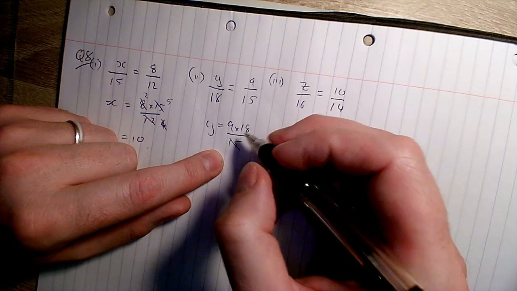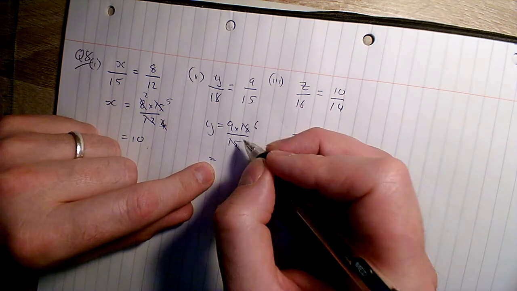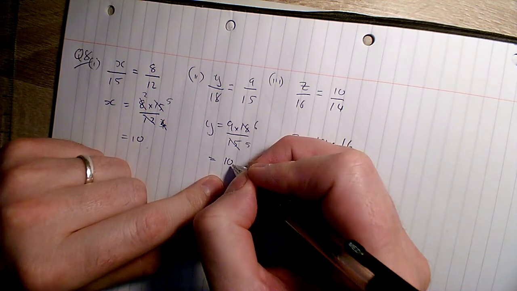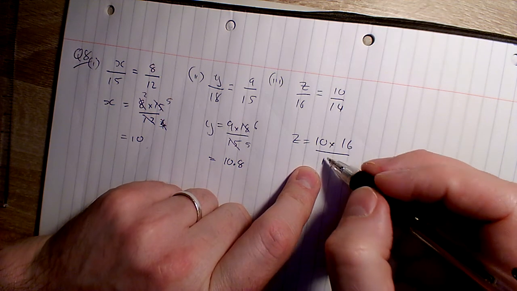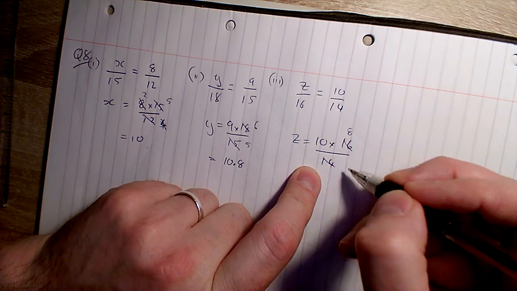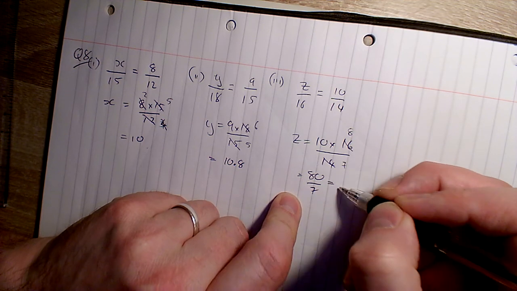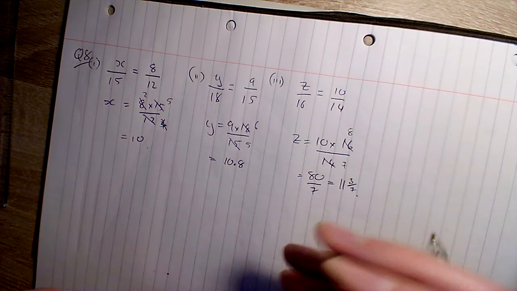What do we get here? Common factor of 3. 9 sixes are 54 over 5 is 10.8. And here you've got a common factor of 2. And you get 80 over 7, which is 11 and 3/7.